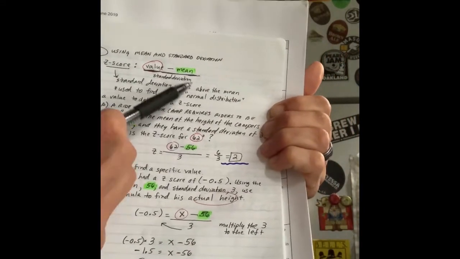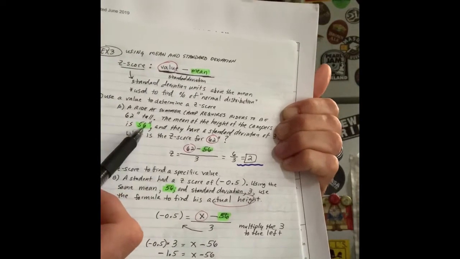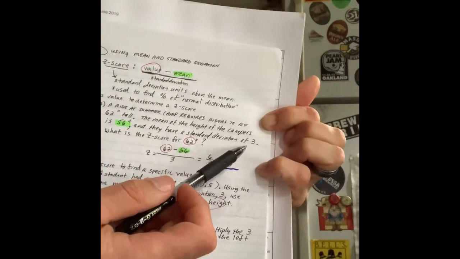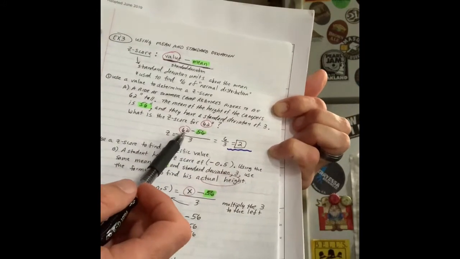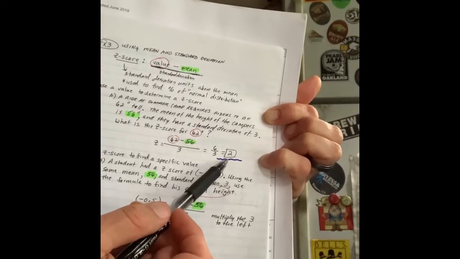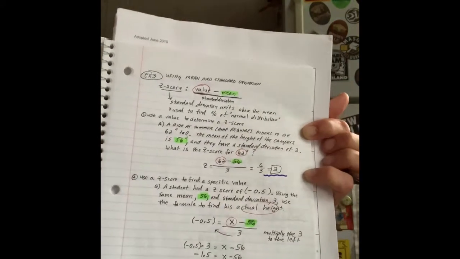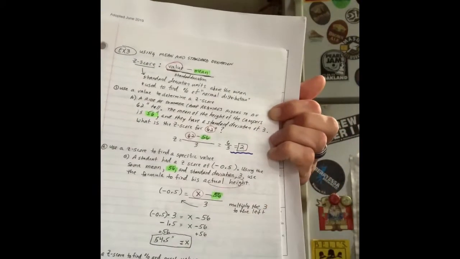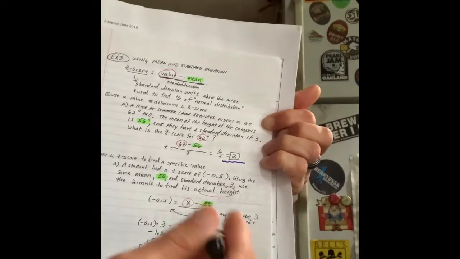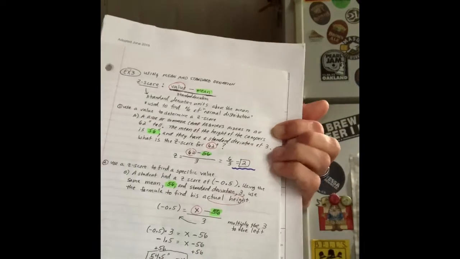Then the mean, you subtract the mean. Well, they told us the mean's 56. That's where the mean goes. Standard deviation, they said, was 3, goes on the bottom. 62 minus 56 is 6, and 6 divided by 3 is 2. The Z-score is 2. That means that 2 standard deviations is how far away from the mean that is, the normal distance away.